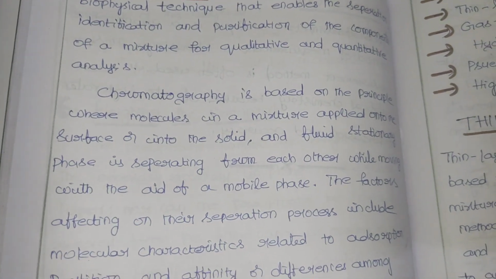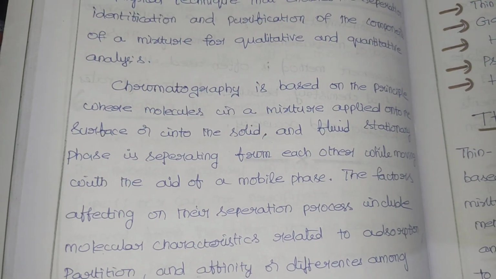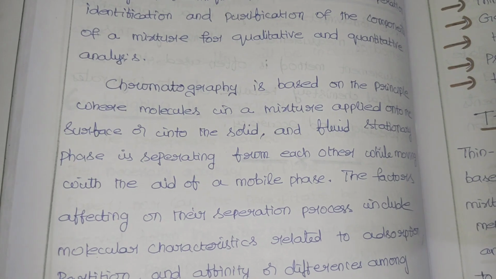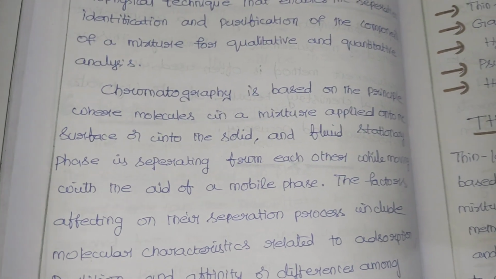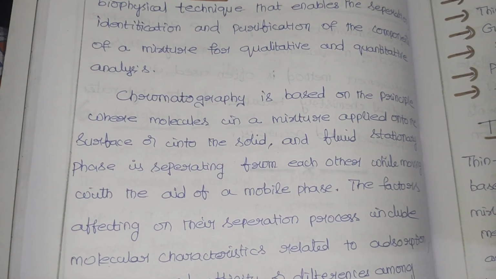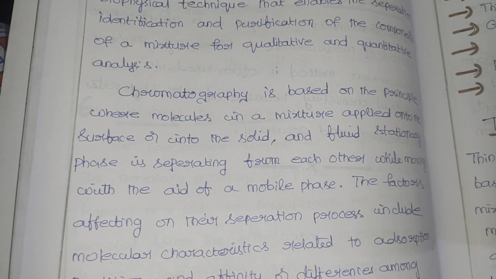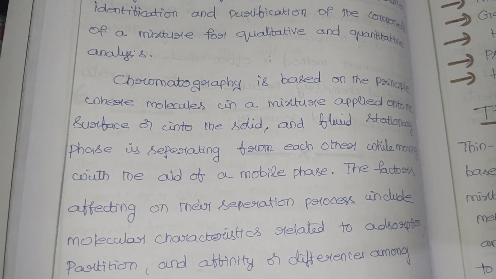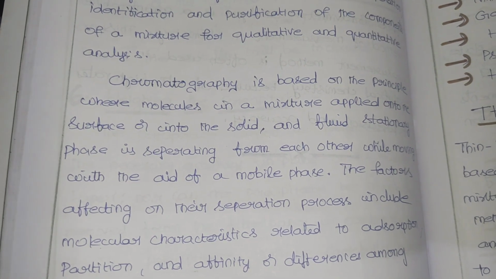Here there are two phases we can see. One is the stationary phase and the other is the mobile phase. When molecules of a mixture are passed through the stationary phase, the mobile phase will separate the particles. So like this we can separate the mixture.